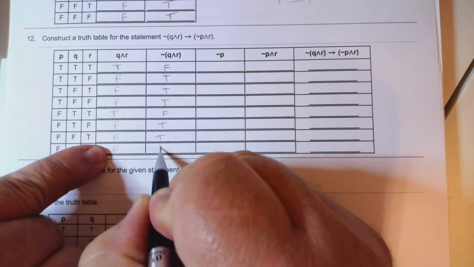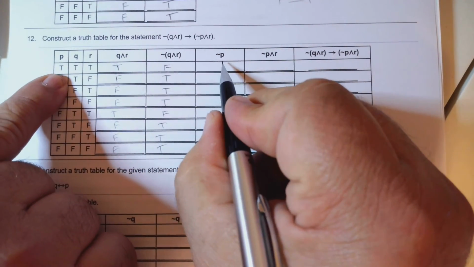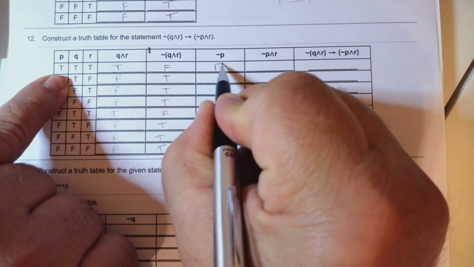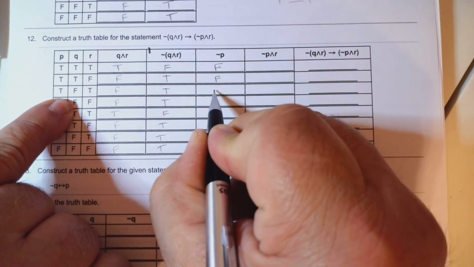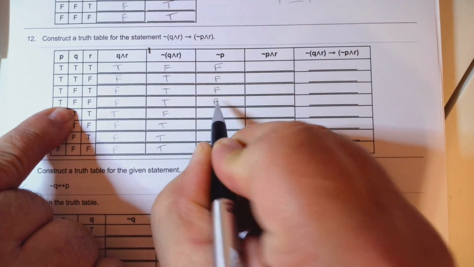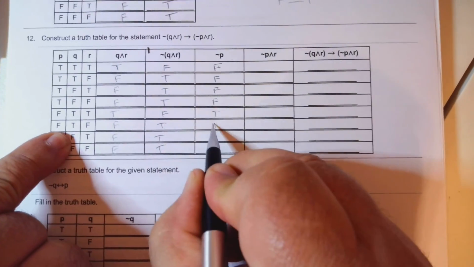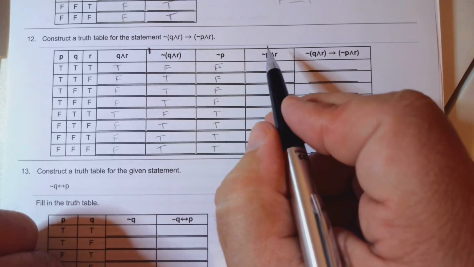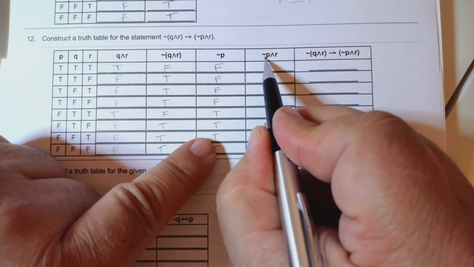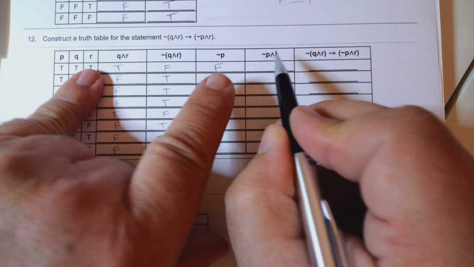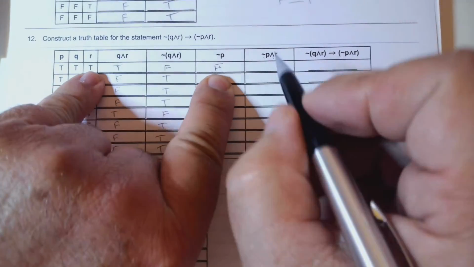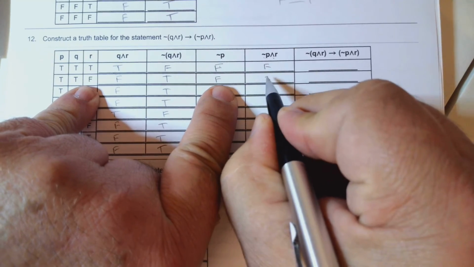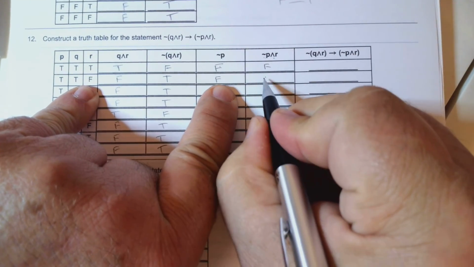False, true, true, true. Not P, False, false, false, false, true, true, true, true. So not P and R. If either is false, the whole thing's false.